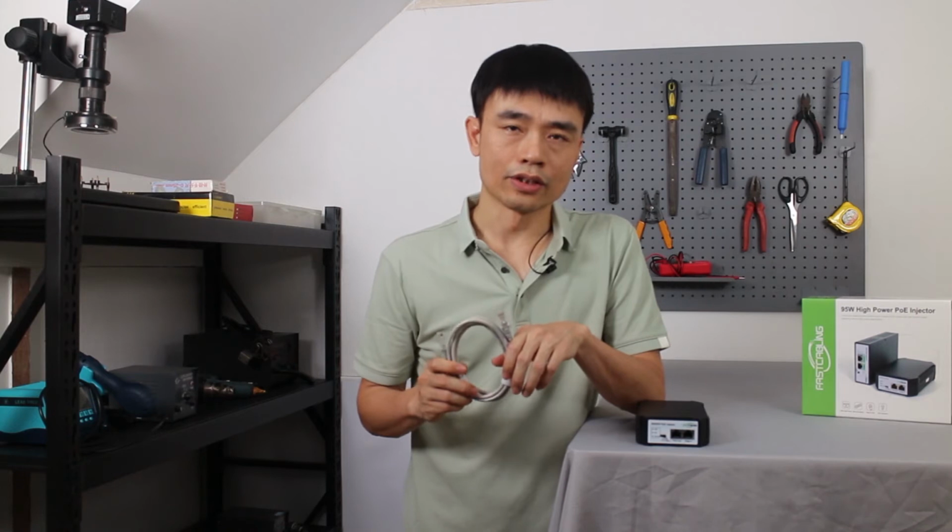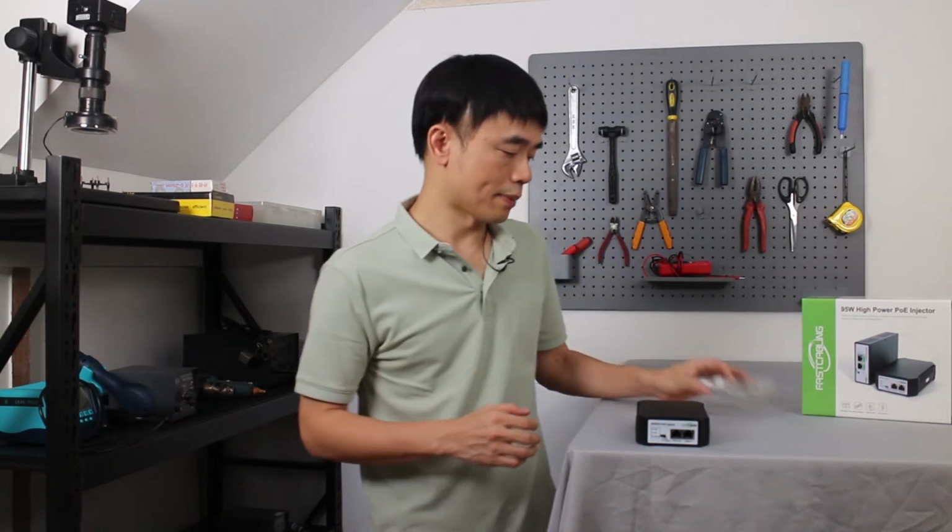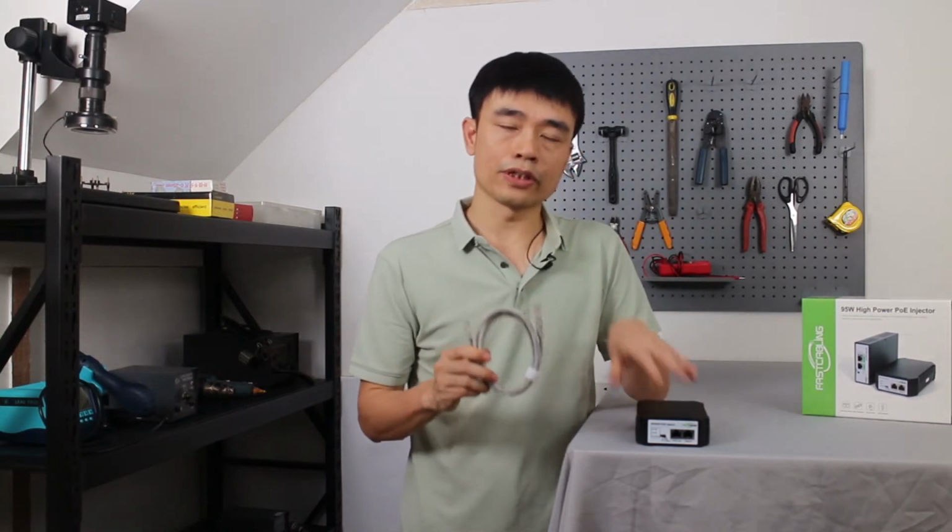So how to pick the cable to work with this high power PoE injector? Should we use the Cat5e, Cat6 or Cat7? Actually, it doesn't matter. What matters is what your cable is made of. When you work with the high power PoE system, you should pick the cable which is made of pure copper, 100% copper. The reason is because when the power travels through this cable, there is always power loss. When you pick the pure copper cable, it can reduce the power loss.